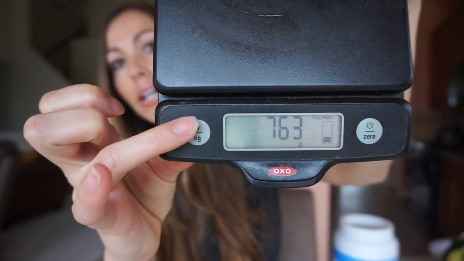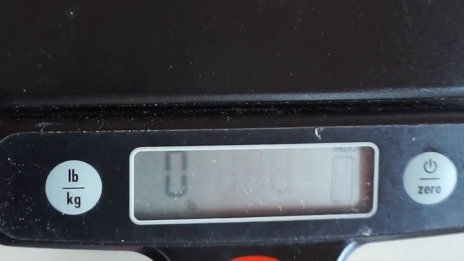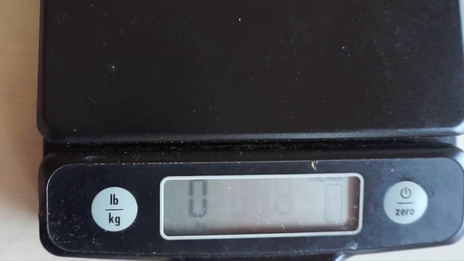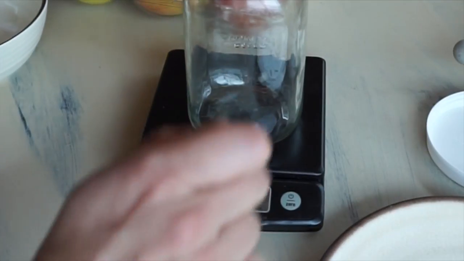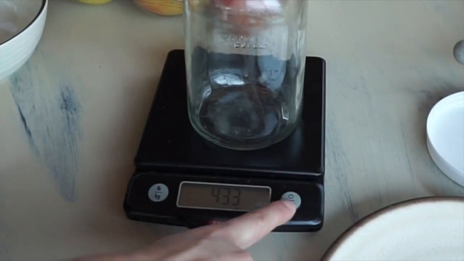So before you do anything, set it to, there's either grams or ounces. Can you see it? We'll zero it out. That's ounces, and here is grams. You're gonna set your glass on the scale. You're gonna zero it out.